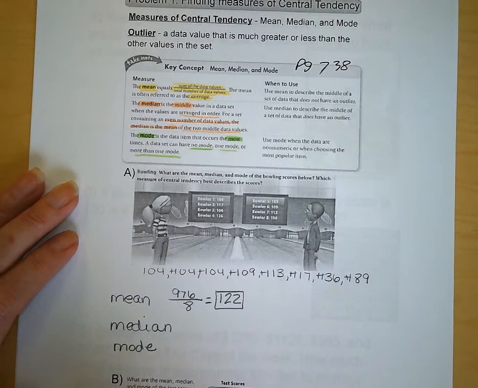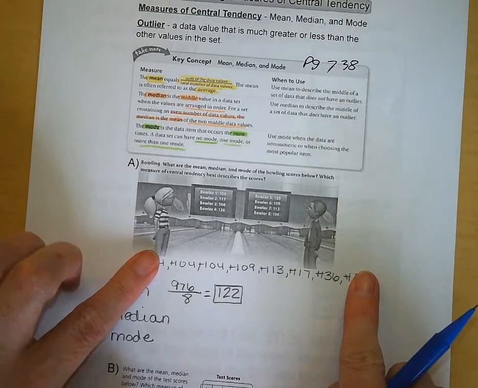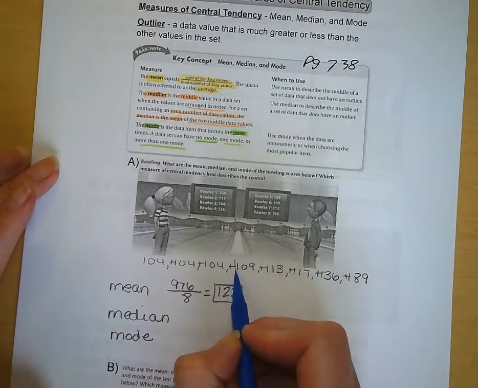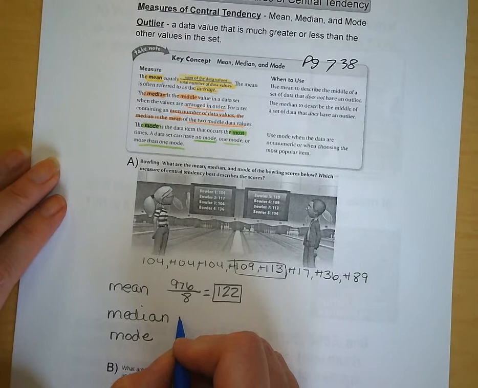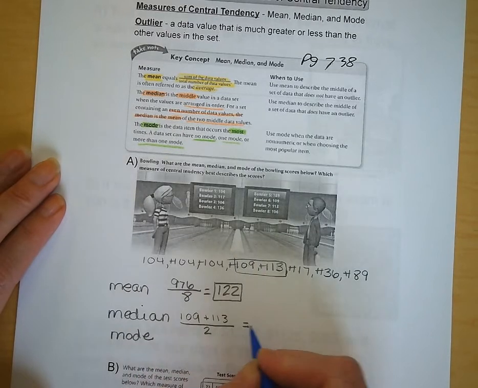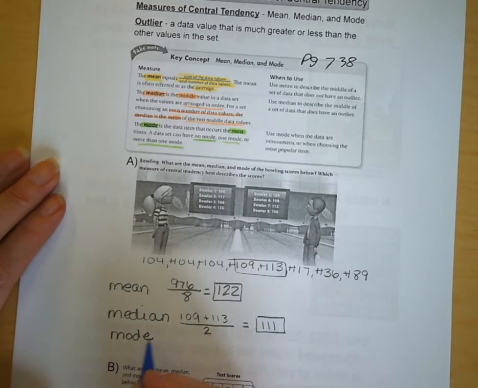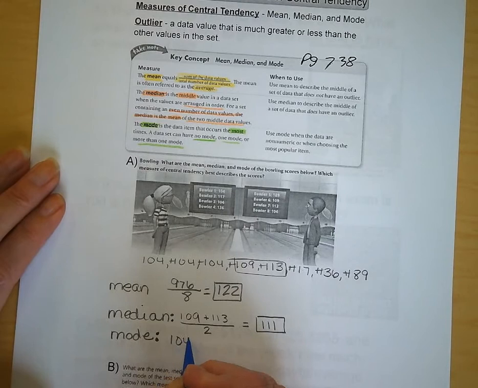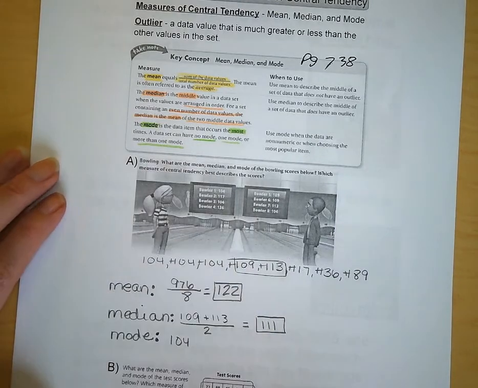Our median is the middle number in our data set. So we start from the edges and work our way in. We've got two values in the middle there. This is an even number of data values, so we need to take the average of 109 and 113. So 109 plus 113 divided by 2 is equal to 111. And the mode, which score comes up most often, is 104. There are 3 entries for that piece of data.